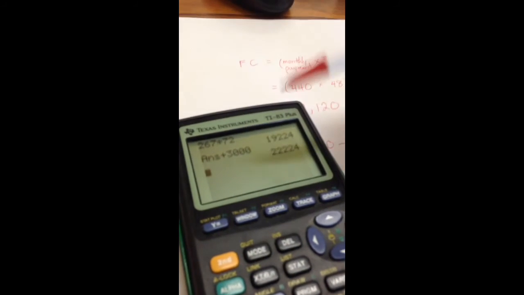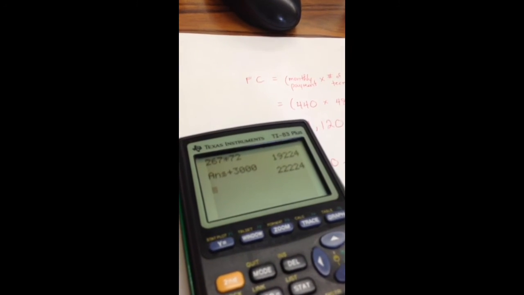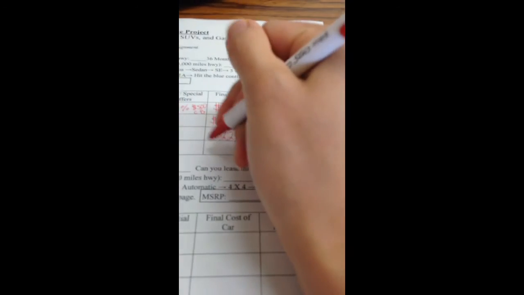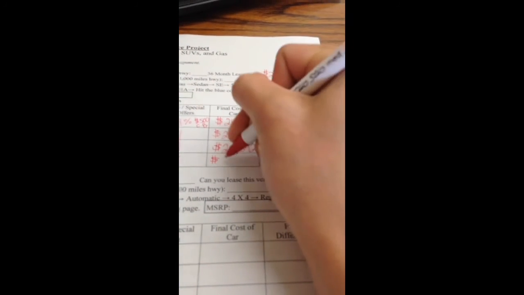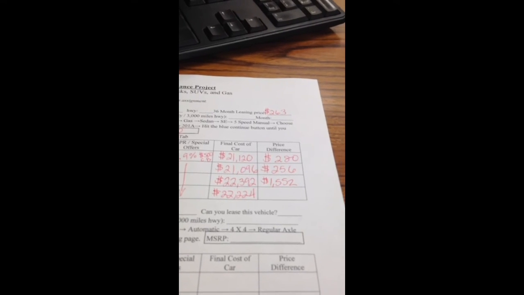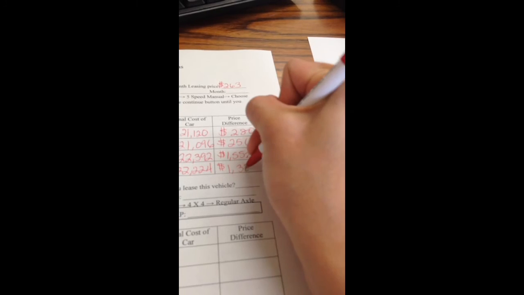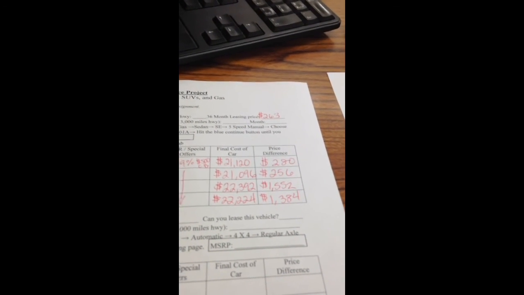When I go to a 72-month lease, once again, my price per month, number of terms, plus my down payment, I have $22,224, which means, all in all, my price difference is $1,384. So here I saved a little bit more money, but not too terribly much.